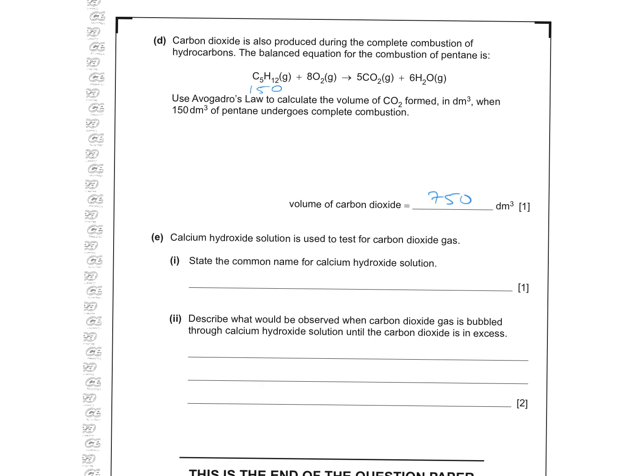E part 1. State the common name for calcium hydroxide solution, and you're told that calcium hydroxide solution is used to test for carbon dioxide gas. Well, that's obviously lime water. And part 2, then to finish, describe what would be observed when carbon dioxide gas is bubbled through the lime water, which we've established that's what this is.